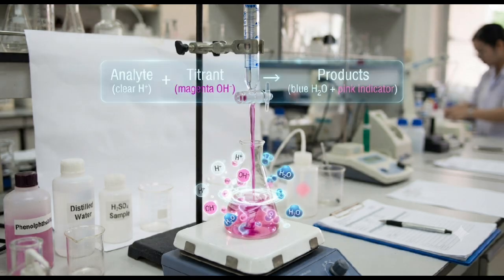Basic principle. The basic principle is based on a chemical reaction between the analyte and titrant. At the equivalence point, the reacting substances are present in their stoichiometric proportion. In practical analysis, we detect this point using an indicator or an instrumental technique.